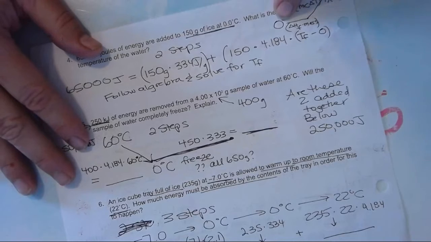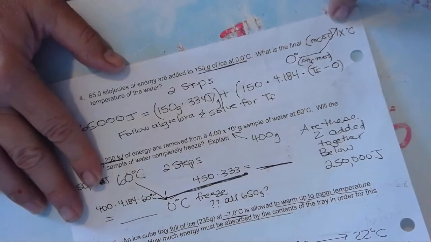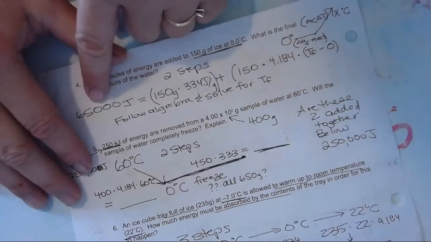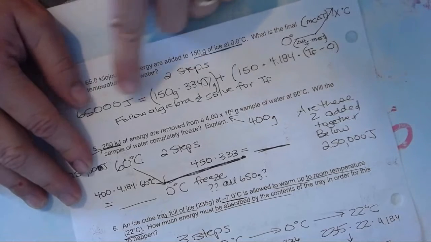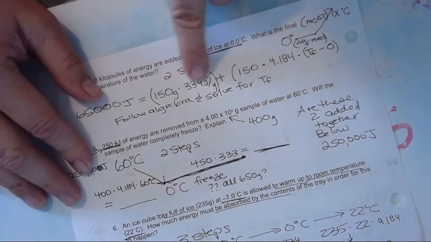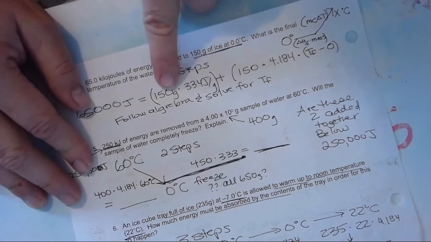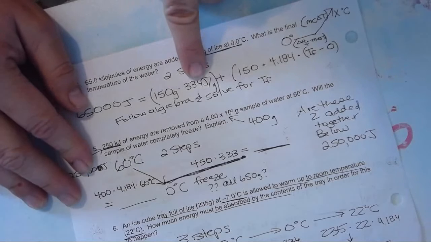So 0 degrees, I'm going to be melting it, and then I'm going to be warming up, but I don't know what the final temperature is going to be. The X degrees Celsius is what I don't know. So let's set it out like an algebra equation, okay? So we have the 65,000, which is 65 kilojoules, 65,000 joules. Set it equal to the amount of energy it takes to melt the ice.